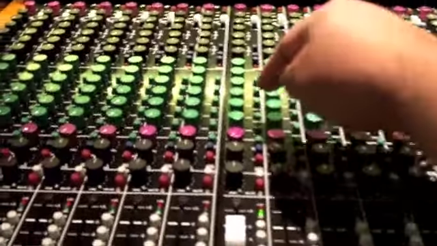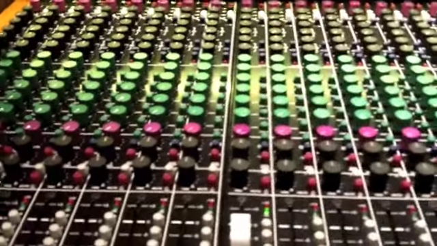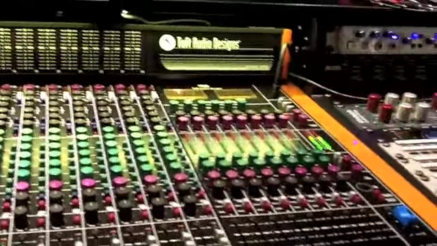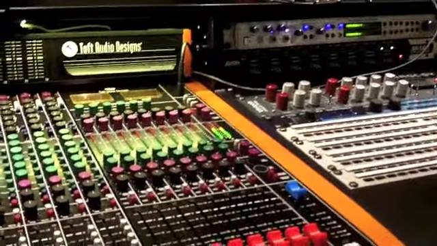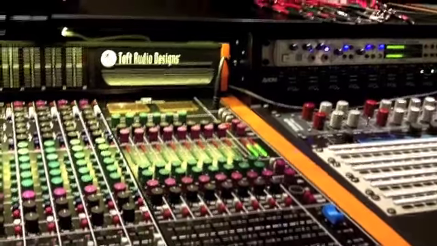My Q send is derived off of aux sends 5 and 6, which are engaged to be pre, so now they're Q sends. Q sends go into my Q masters. Q masters go out into the AN16i for headphone distribution. Easy, just like that.